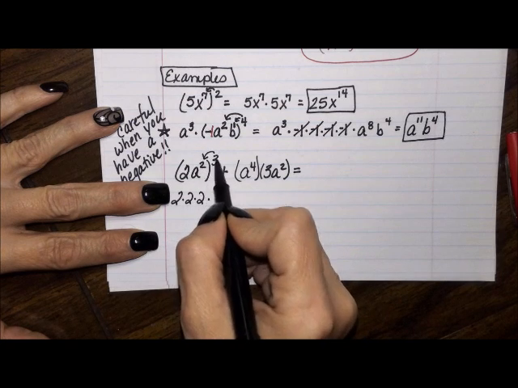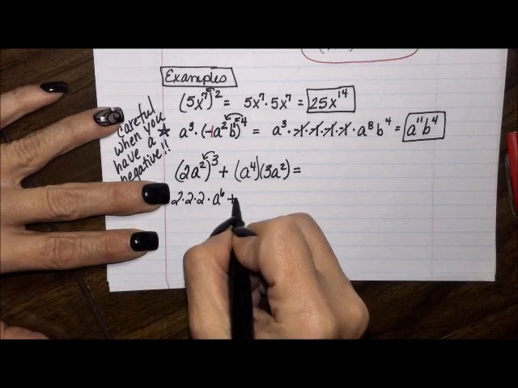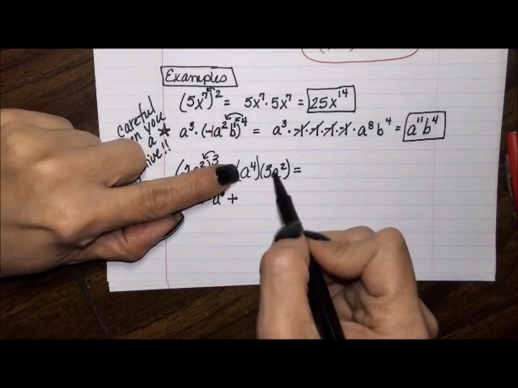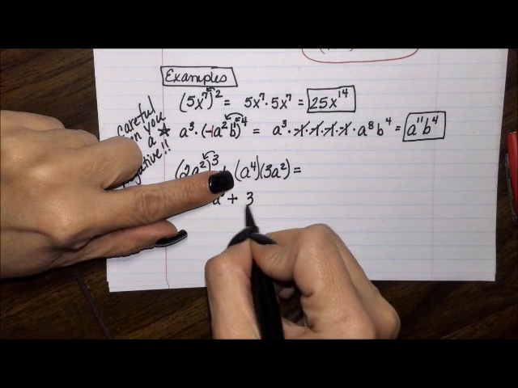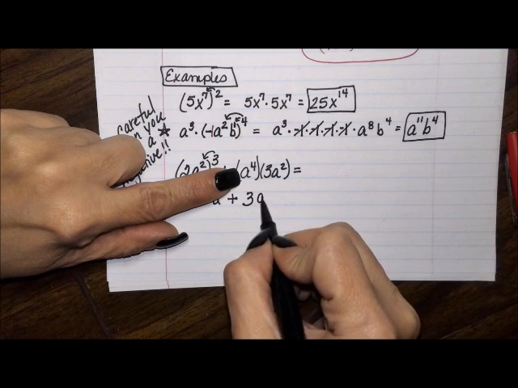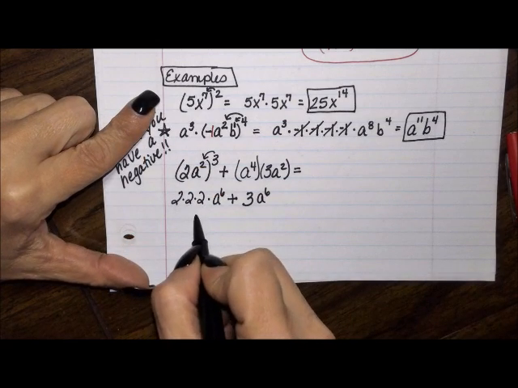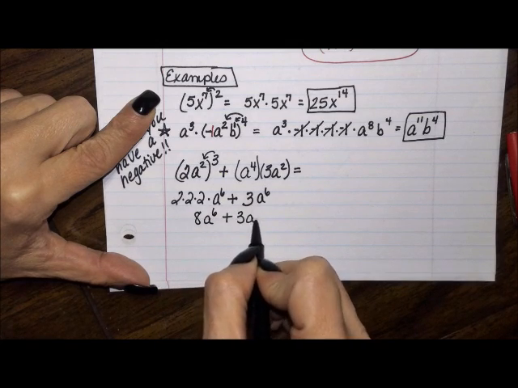I could multiply here. 3 times 2 will give me a to the 6, plus, there's no outside exponent, so we're just multiplying here. 1 times 3 would just give me 3. 4 a's here and 2 here give me a grand total of 6 a's. 2 times 2 times 2 is 8, a to the 6, plus 3, a to the 6.